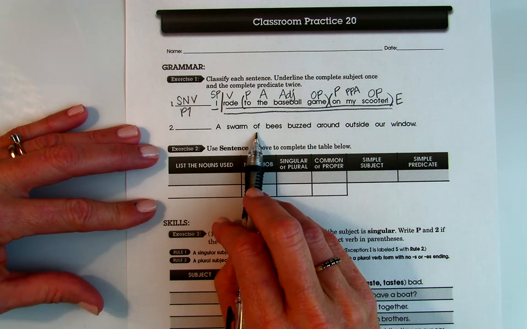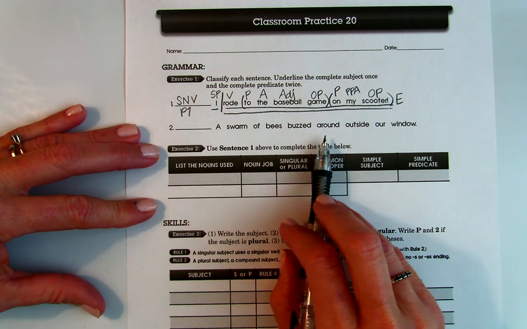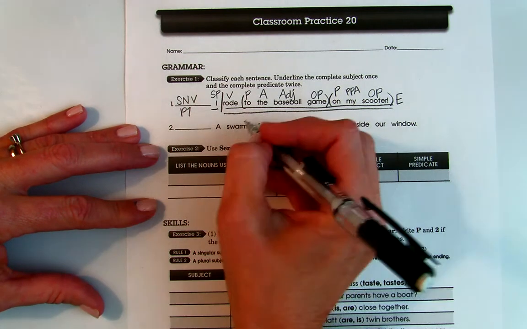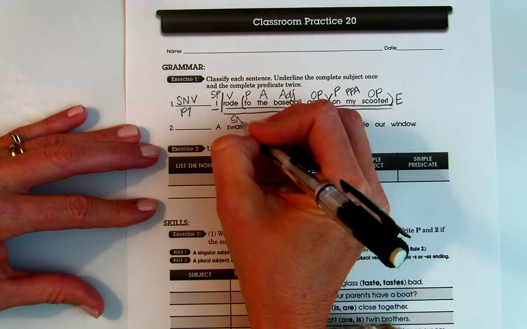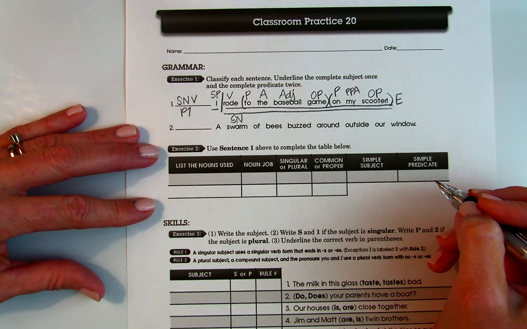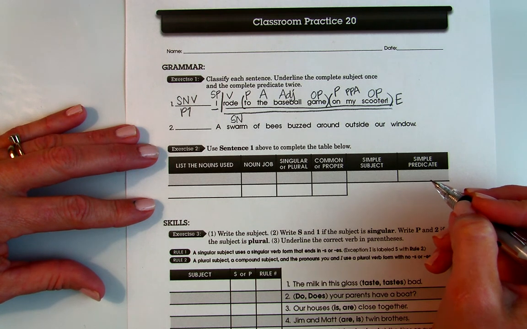So in this sentence, when we ask the question, what buzzed around outside our window, the answer to that question is swarm, subject, noun. We talked about this a little bit in class before we all had to leave and start homeschooling, but maybe you remembered that. If not, there you go.